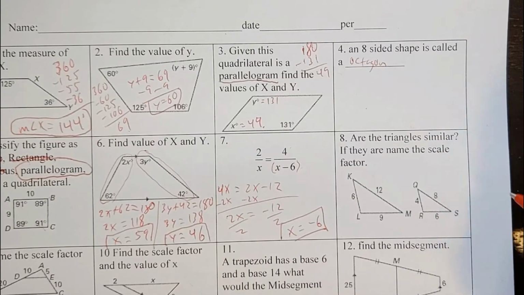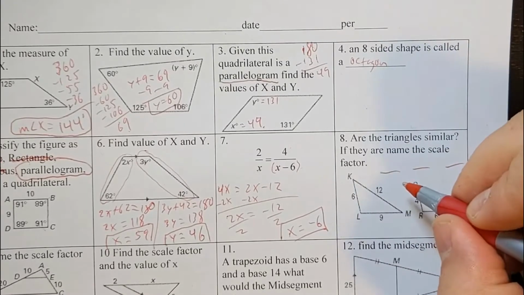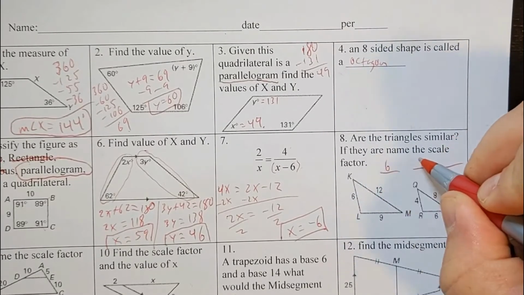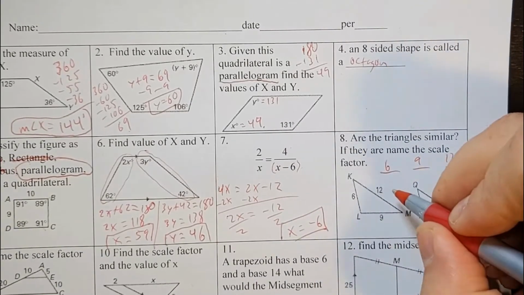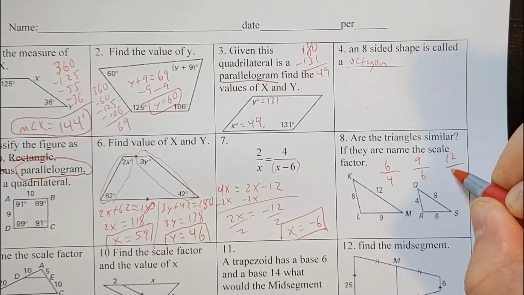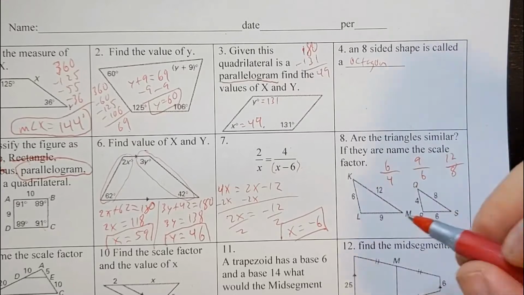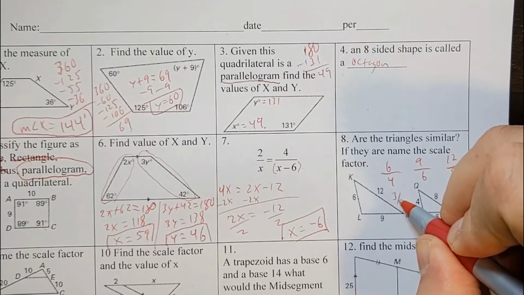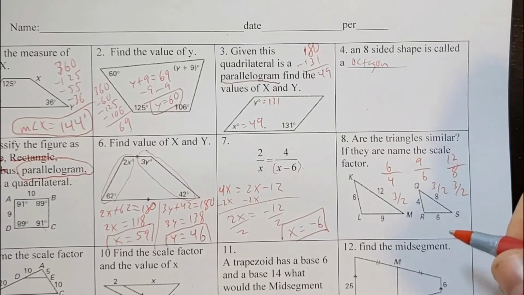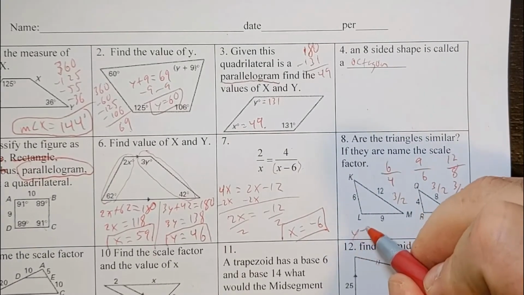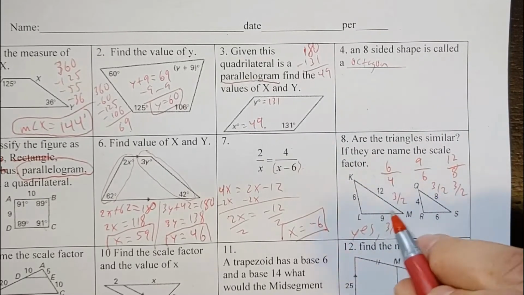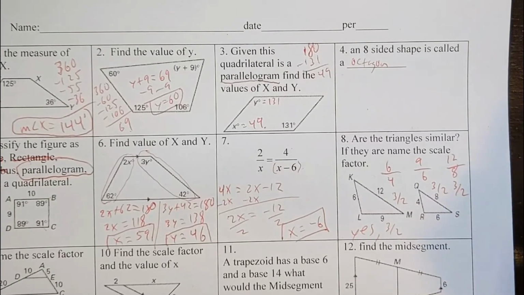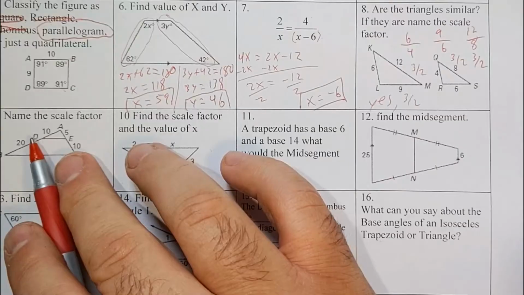Number 8, asking if they're similar. This is where you set up your fractions and see if they come out to be the same thing. Remember, it's easier if you go small, medium, large. So like 6, 9, and 12 would be the small, medium, and large side of this triangle, and then match that. So small, medium, and large, the 4, 6, and 8 from this other triangle. Reduce your fractions. If they come out to be the same thing, then that means that they are similar. So yes, they are similar. And the scale factor on this would be 3 over 2, which is the fraction that you get that repeats. If they're not the same, then they're not similar, and that means there is no scale factor. This is named the scale factor.